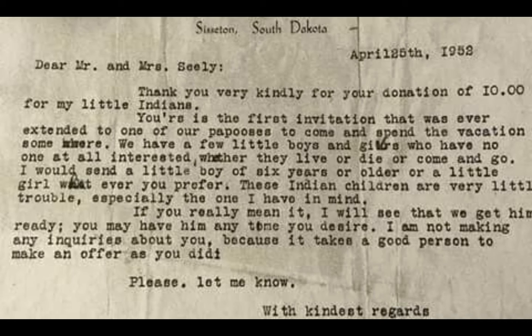To come and spend the vacation somewhere. We have a few little boys and girls who have no one at all interested, whether they live or die or come and go. I would send a little boy of 6 years old or older, or a little girl, whatever you prefer. These Indian children are very little trouble, especially the one I have in mind. If you really mean it, I will see to it we get him ready. You may have him anytime you desire. I'm not making any inquiries about you because it takes a good person to make an offer as you did. Please let me know with kindest regards.